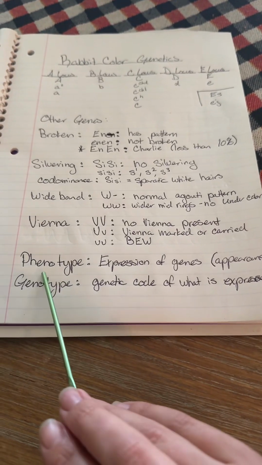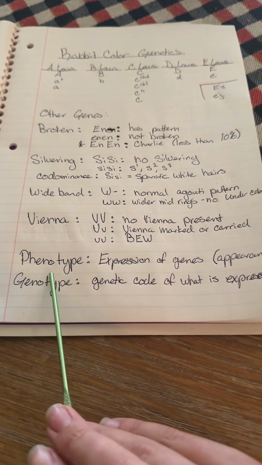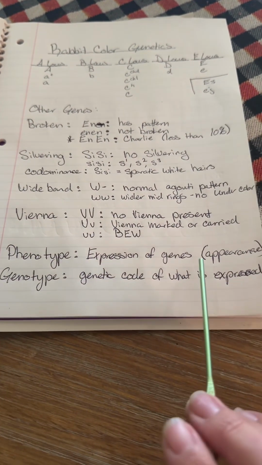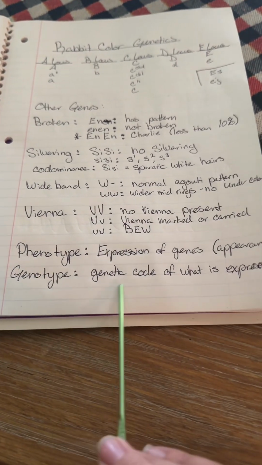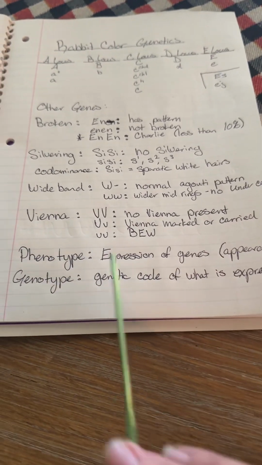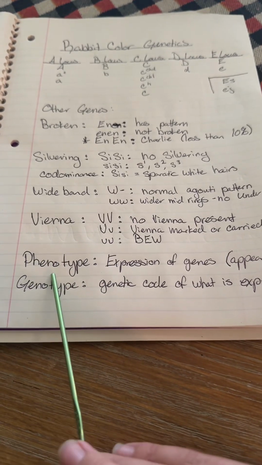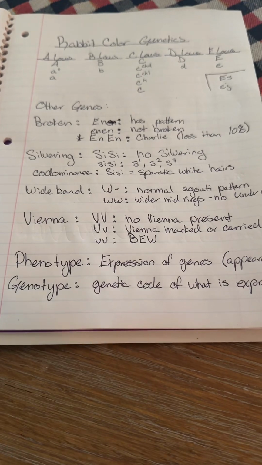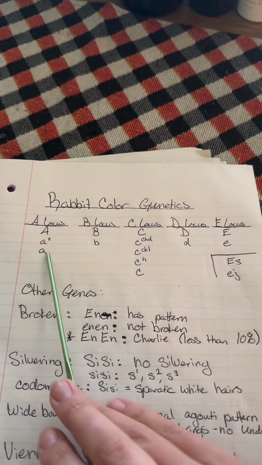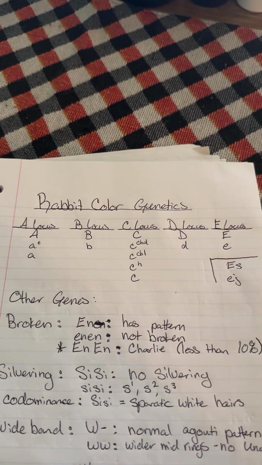Now, before we get into this, I just want to clarify, your phenotype is the expression of the genes, that is how it appears, how your eyes see it, versus genotype is the genetic code of what is expressed. So for instance, a blue rabbit, that's its phenotype, but its genetic code may be different between 2 different blue rabbits. And that is because of these genes here.